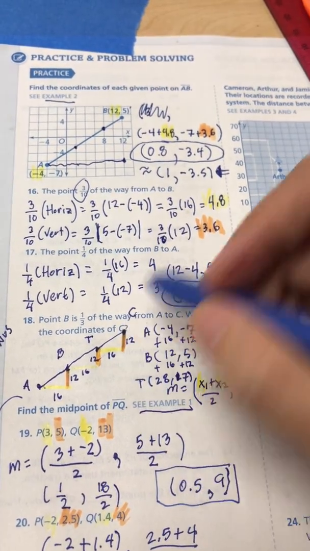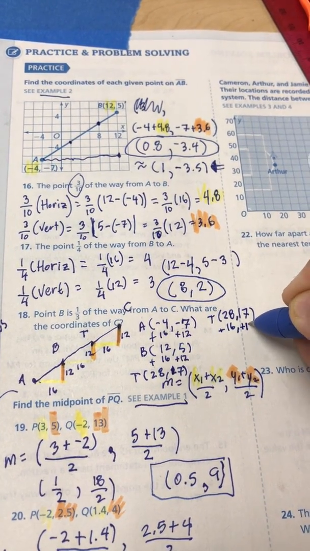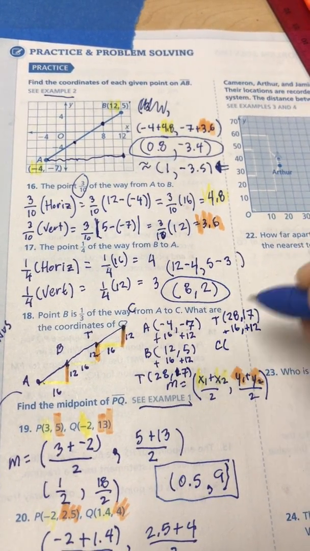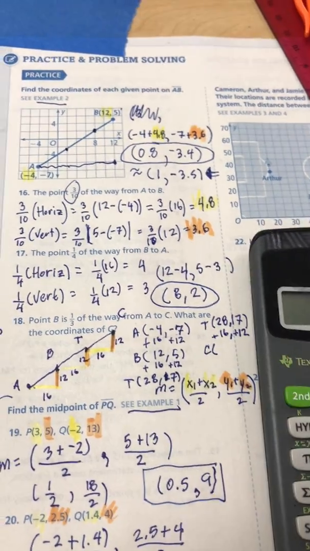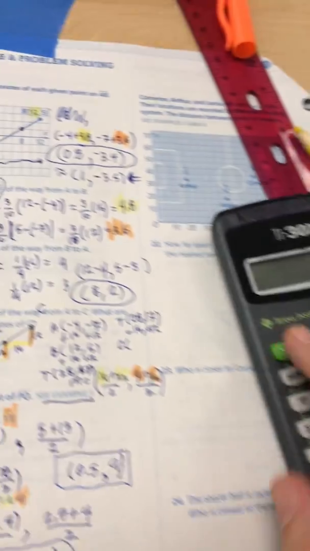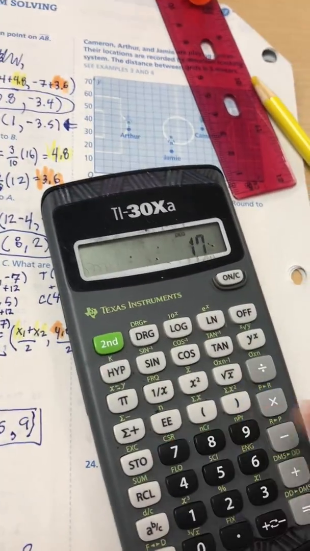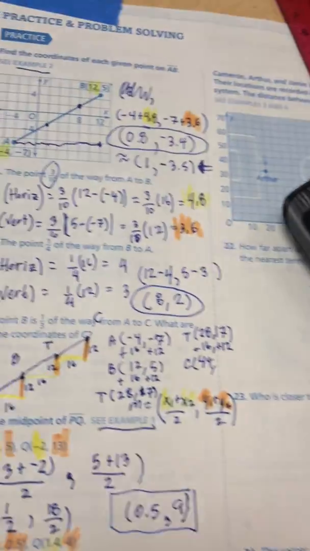So if I want to get all the way to C, C would be another 16 and another 12 in the Y. So to get to C, I'm going to add 16 to 28, 44, and add, there you go, 29.